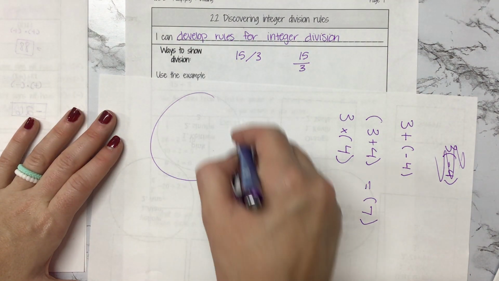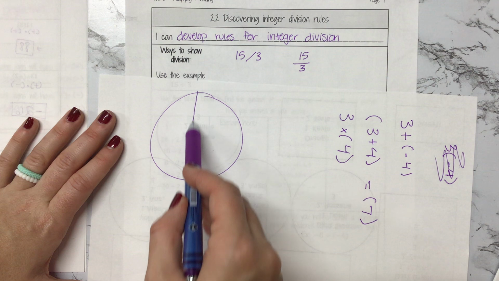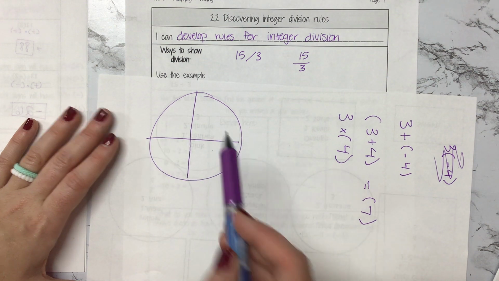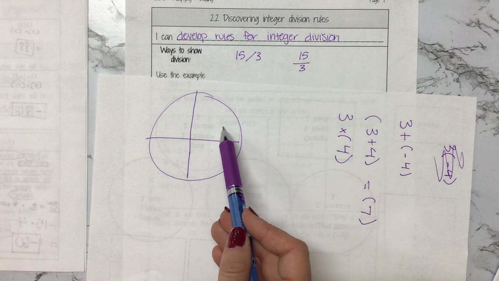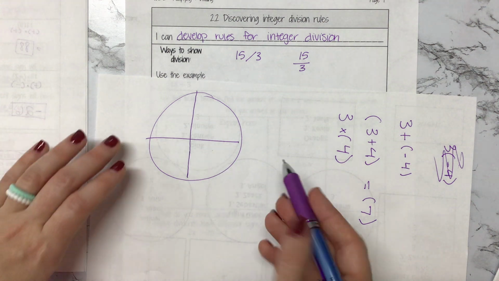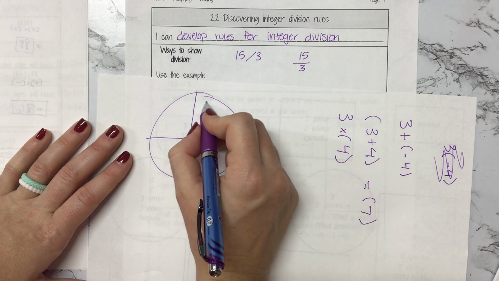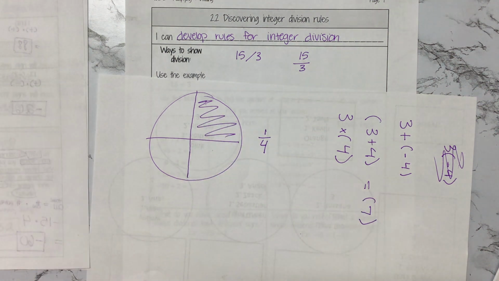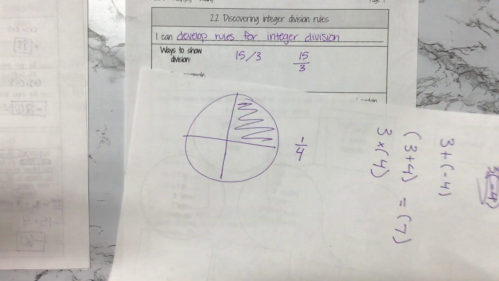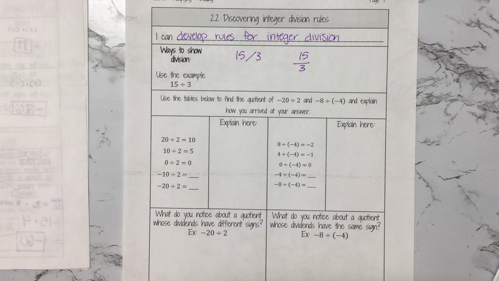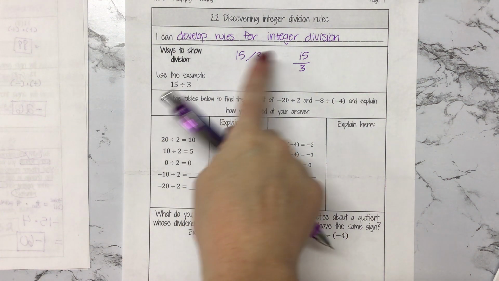Right? If I have a circle and I split it into 4 parts, I divided that circle into 4 parts. So I took one whole circle and I divided it into 4 pieces. 1/4. It's just a division problem. See, fractions aren't that scary. They're just division. Okay, so these are different ways.